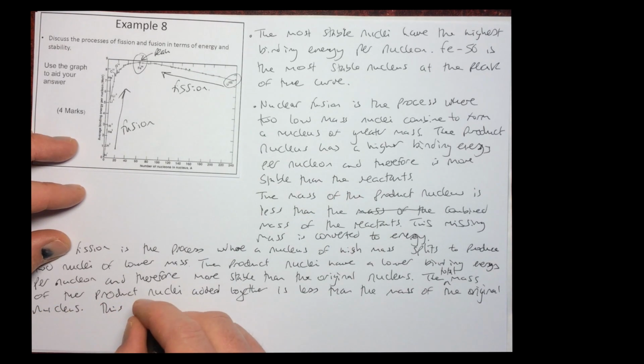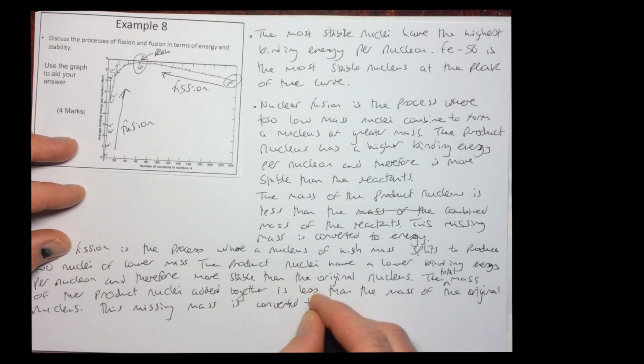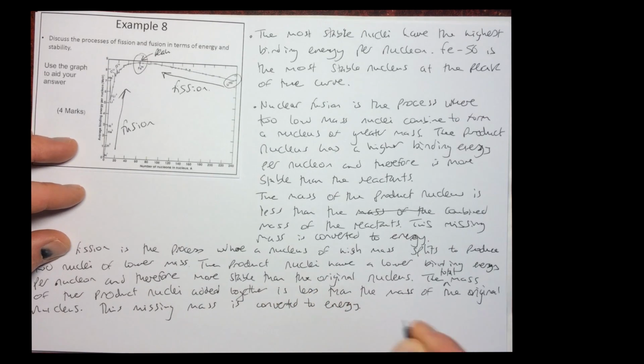This missing mass is converted to energy. There we go. Okay, so that's the sort of thing we're looking for in our answer to this type of question.